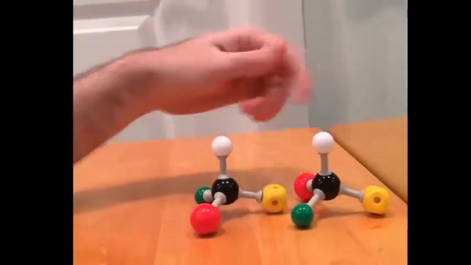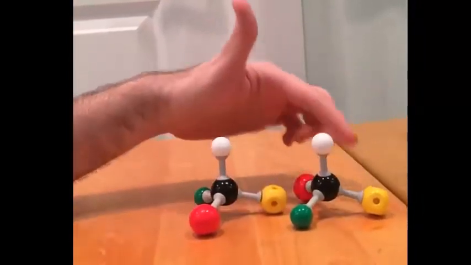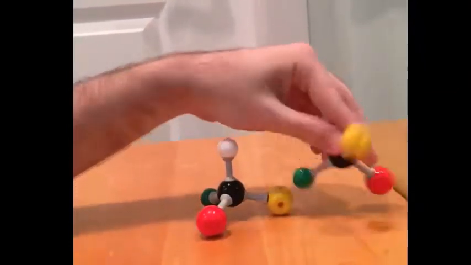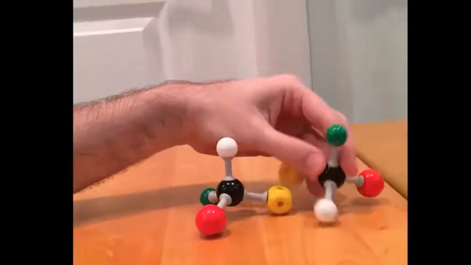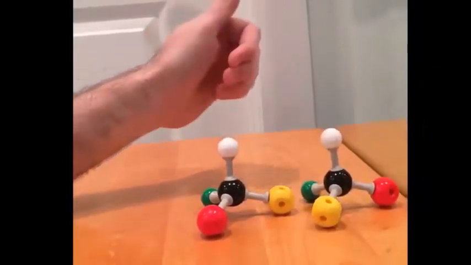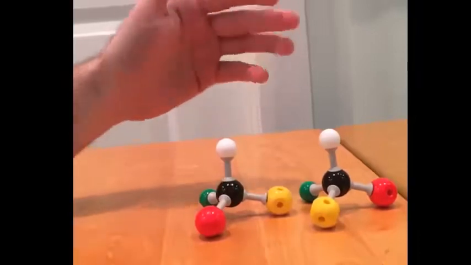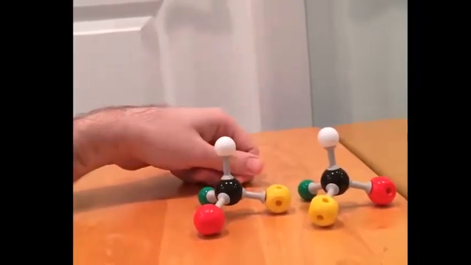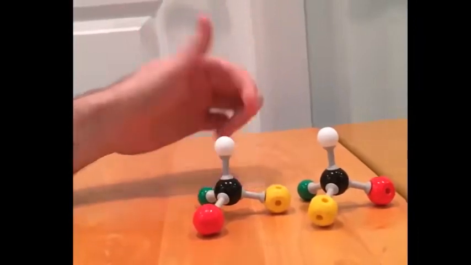I try again. I rotate it some more, and you can see the yellows are in the same position, the chlorine and also the hydrogens. But the red and the green are not. And so no matter how I rotate the mirror image, the one on the right, I can never get it to look like the one on the left. And since the mirror image is not superimposable, we say that this is a chiral molecule.